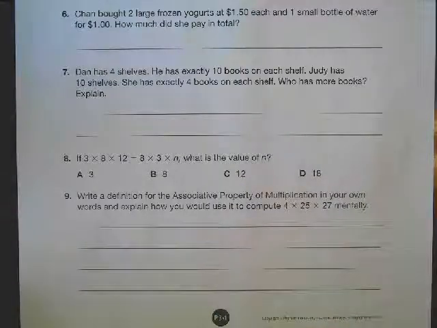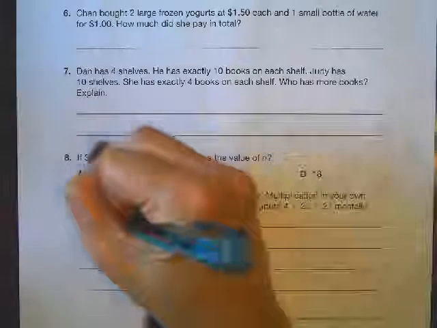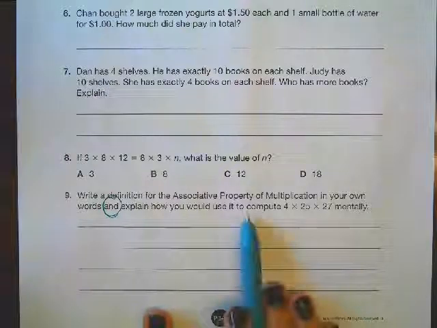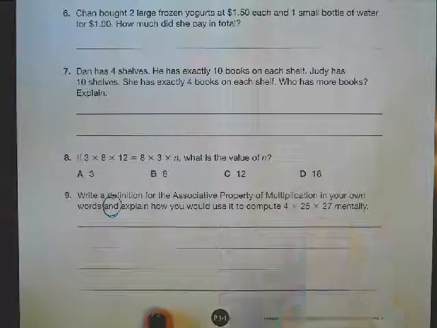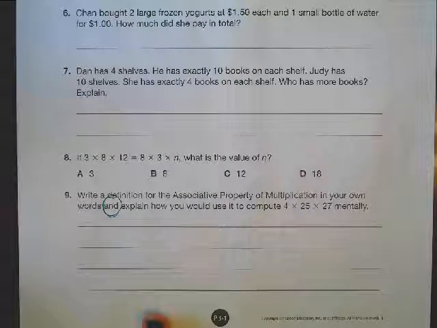We're going to go down to question number 9. And that's the one I'm going to help you with tonight. It says, write a definition for the associative property of multiplication in your own words and explain how you would use it to compute 4 times 25 times 27 mentally.